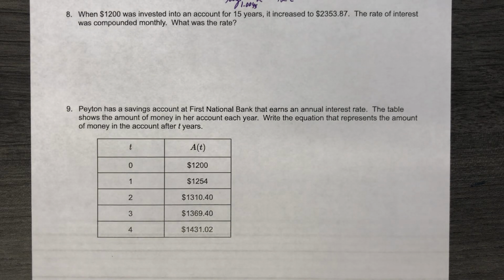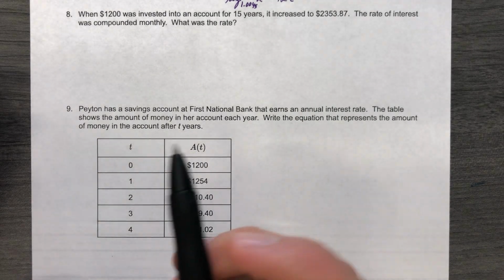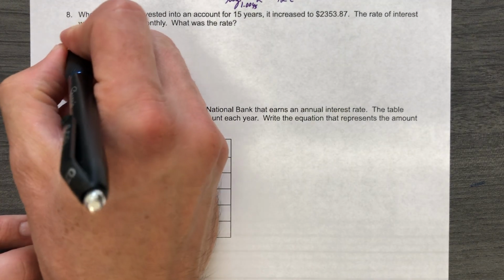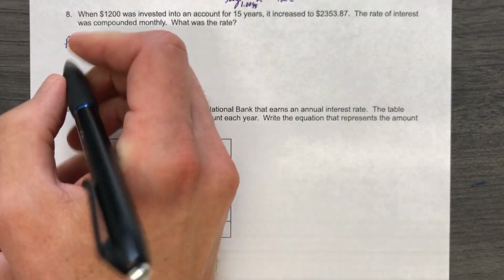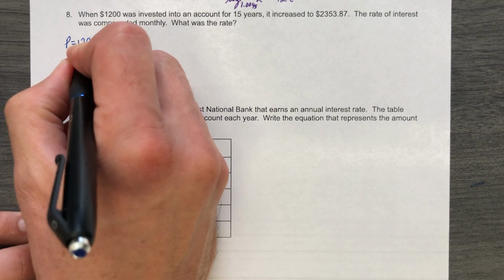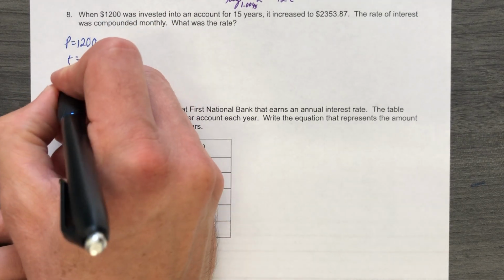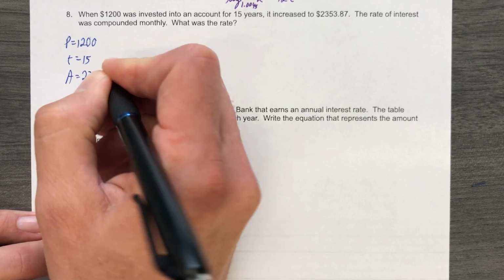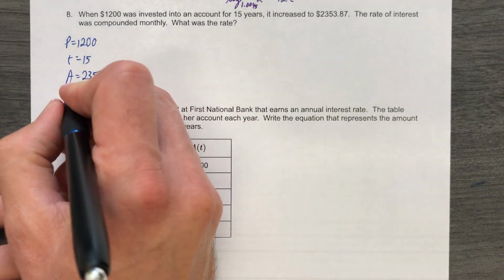So when $1,200 was invested into an account for 15 years, let's just start writing. There we go again. You're like, oh my goodness, I get it already. I know, I do too. It increased to $23.5387. The rate of interest was compounded monthly.